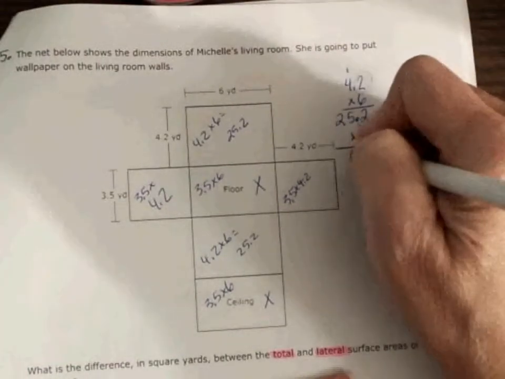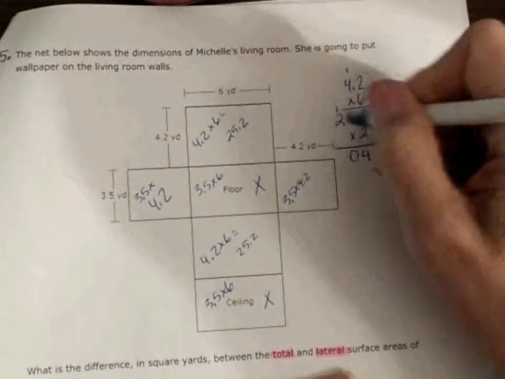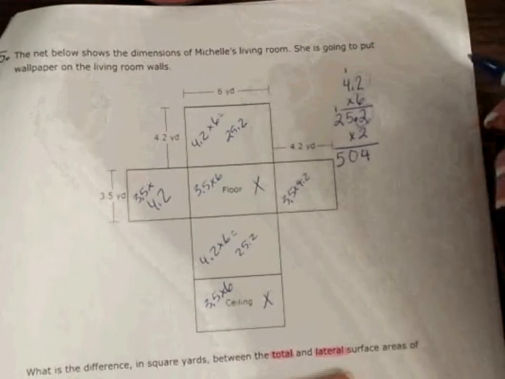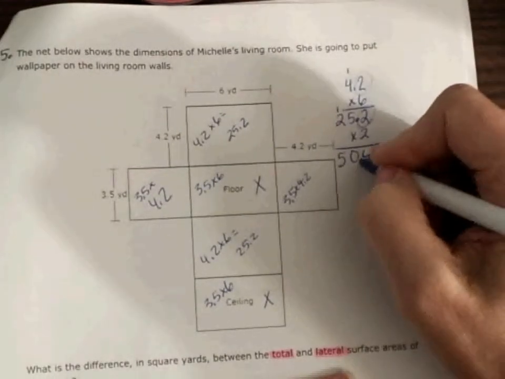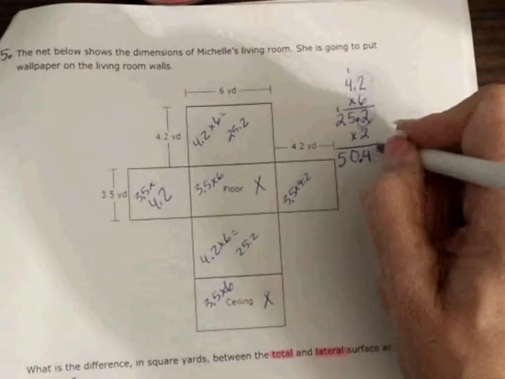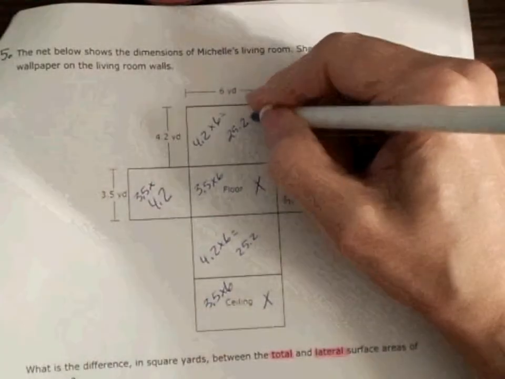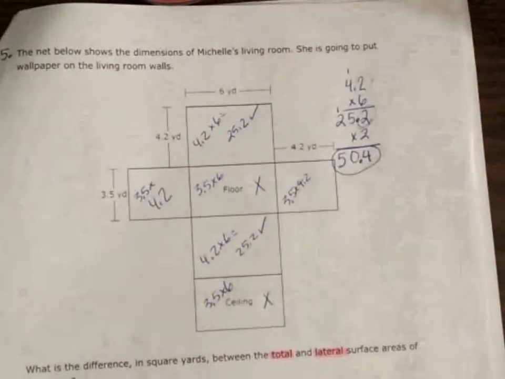Let's move on to our side walls here, which are 3.5 times 4.2. So 2 times 5 is 10. Put my 0, carry my 1. 2 times 3 is 6, plus 1 is 7.